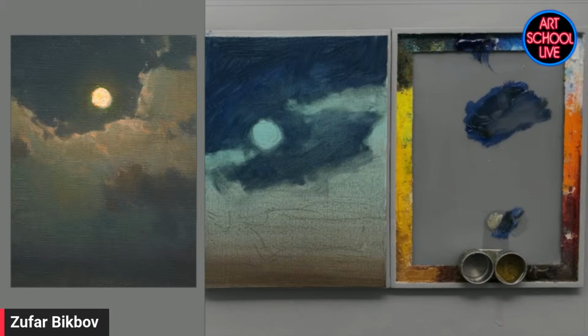So my third favorite color, which I like, is of course orange. I use two types of orange, and one of them is pearl orange, and the second one is cadmium.